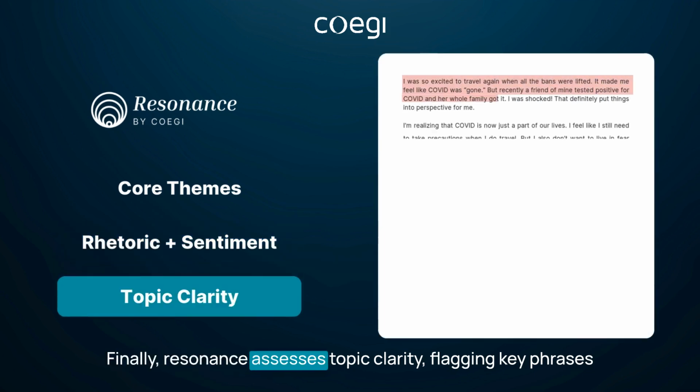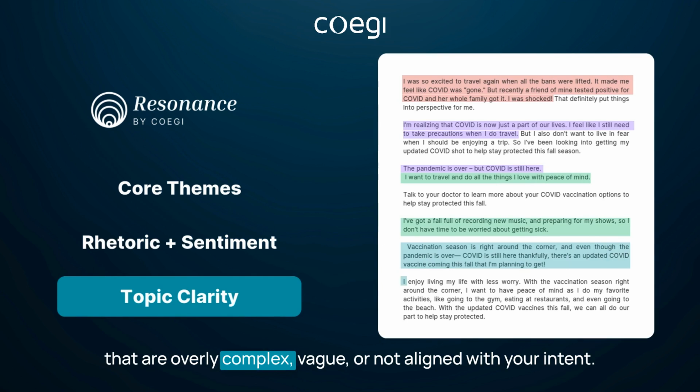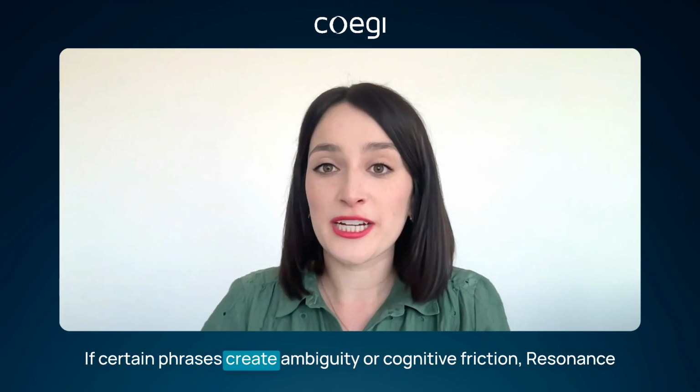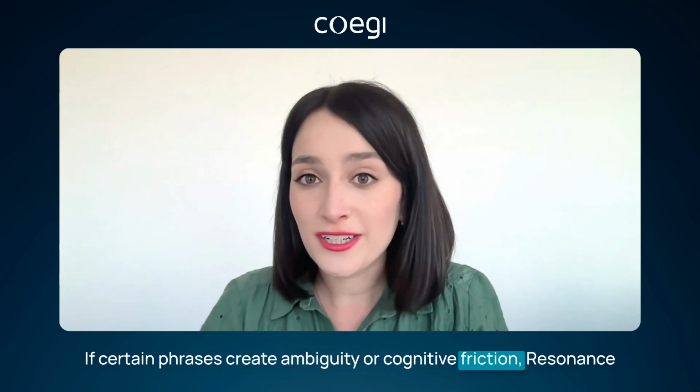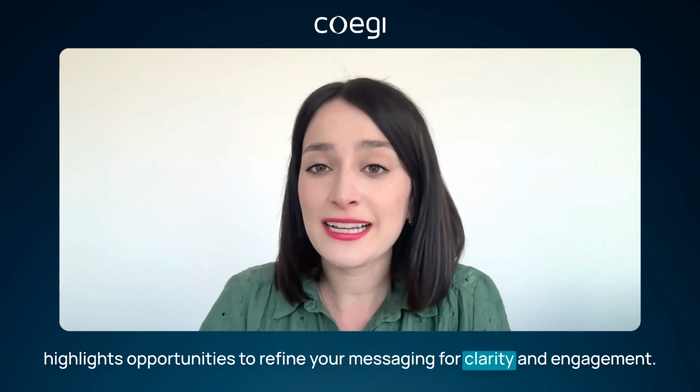Finally, Resonance assesses topic clarity, flagging key phrases that are overly complex, vague, or not aligned with your intent. If certain phrases create ambiguity or cognitive friction, Resonance highlights opportunities to refine your messaging for clarity and engagement.